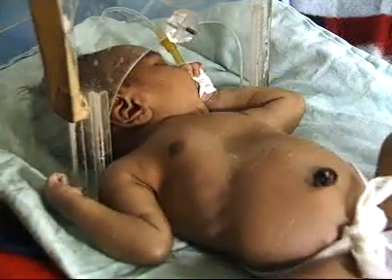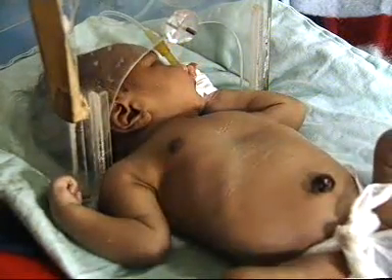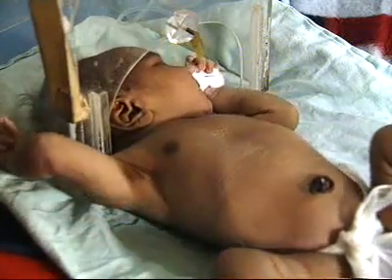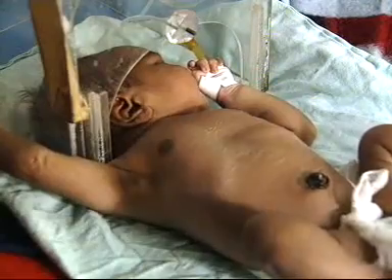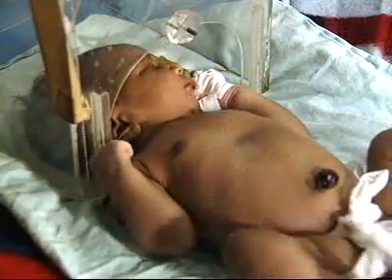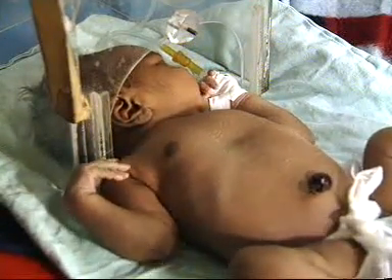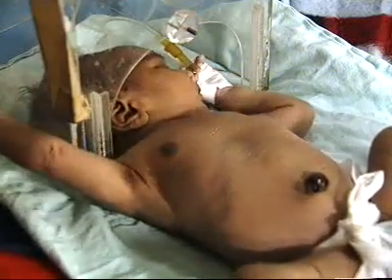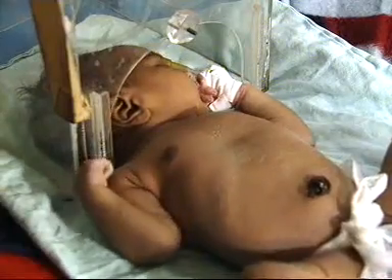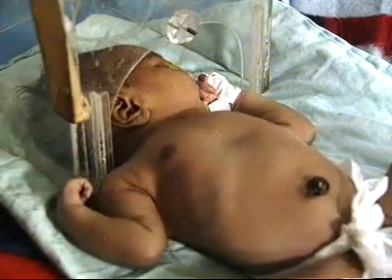How many breaths did you count? We counted 64 breaths per minute. This young infant has 60 breaths or more, and therefore you will repeat the count. If the breathing rate on the second count is also 60 breaths or more, the young infant has fast breathing.